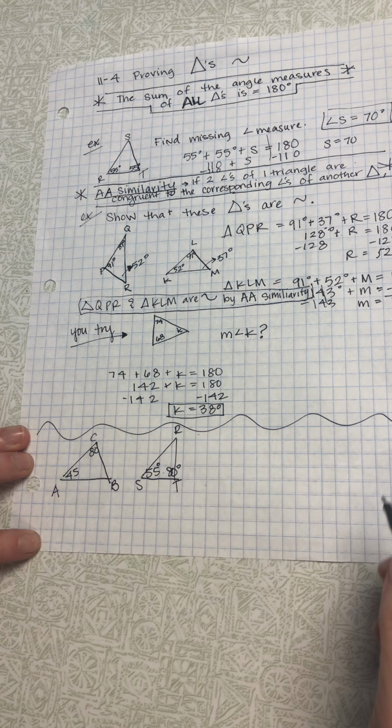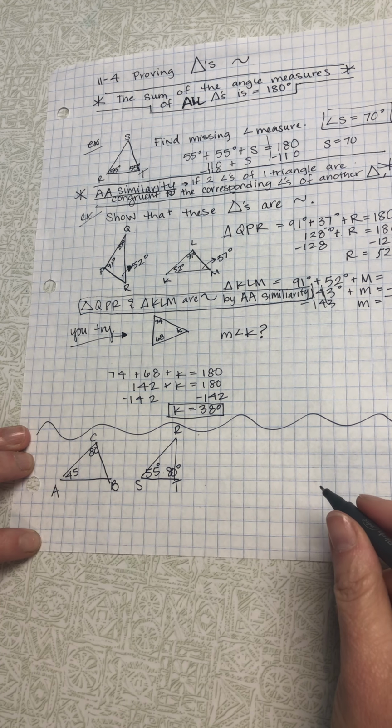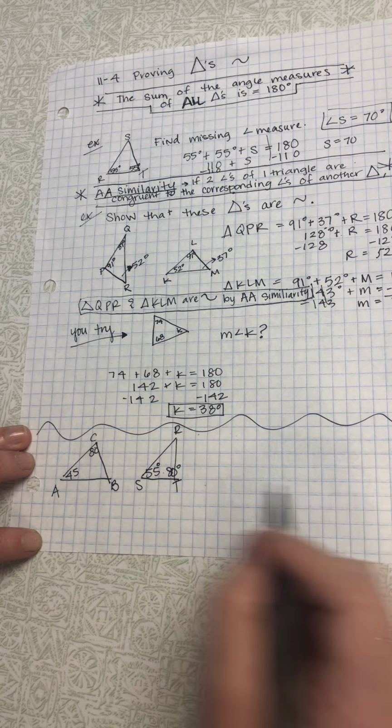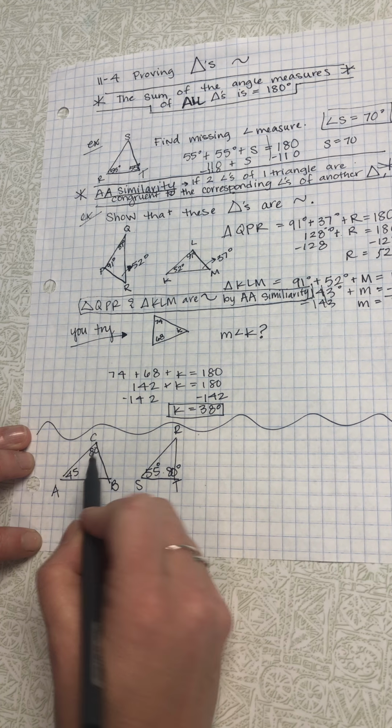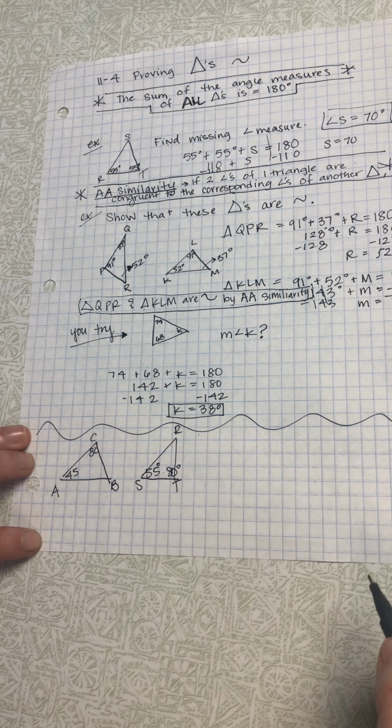How would we show if these are similar? So we know 45 and 80, and we know 55 and 80.